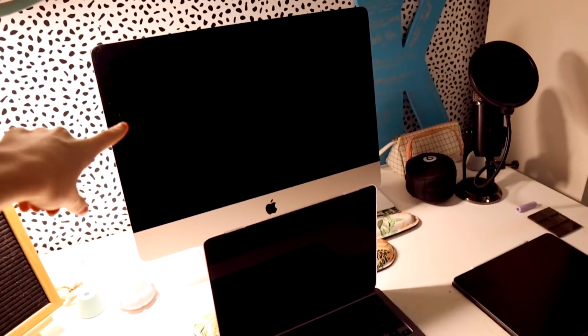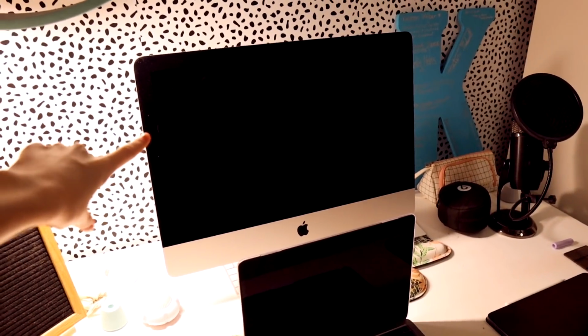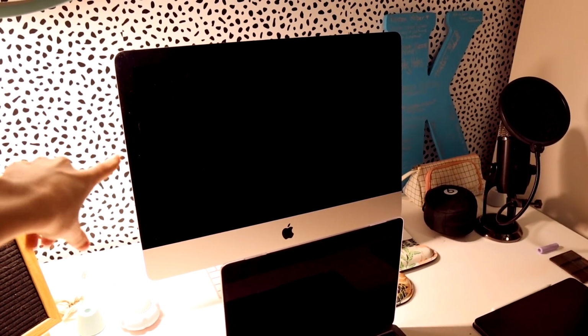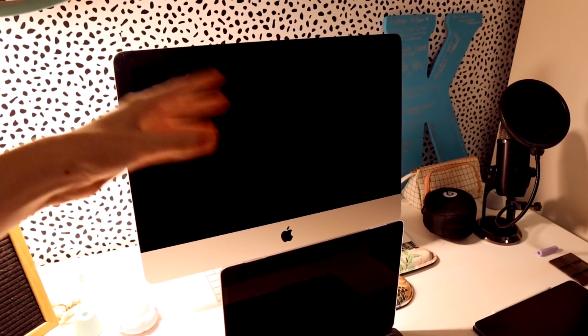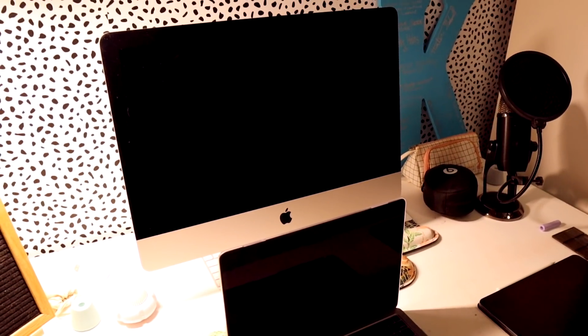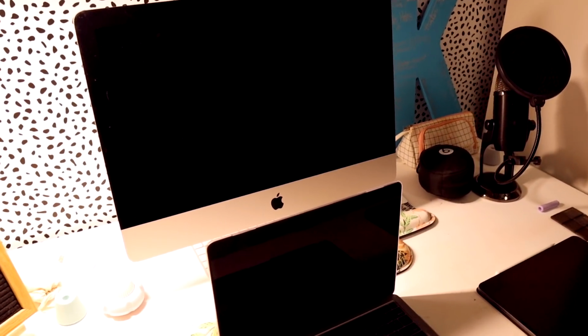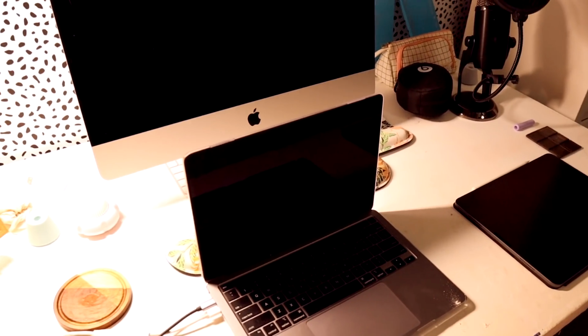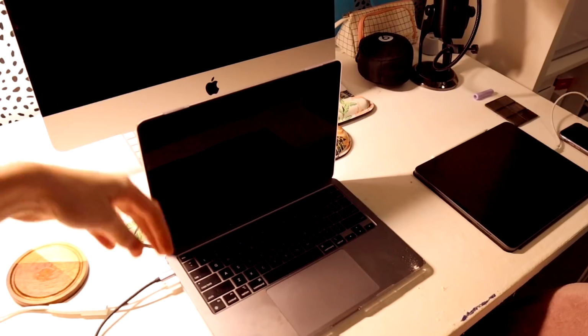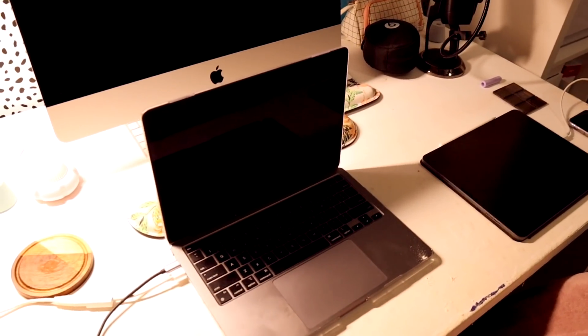I have my iMac. This is the 2018 or 2019. It's the older 21-inch size. I do have the new colorful 24-inch coming in that I'm very excited about, and then I will sell this one because this one's really slow compared to my M1 MacBook Pro. So usually this is what my setup looks like. I'll have my MacBook Pro in front of the desktop and I'll be working and editing on videos.